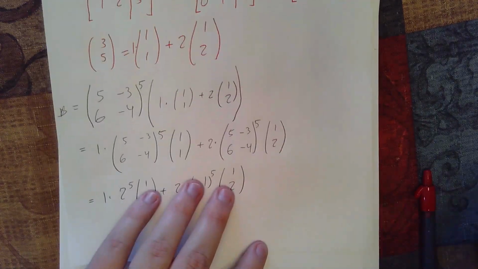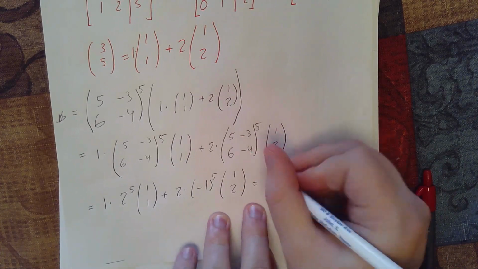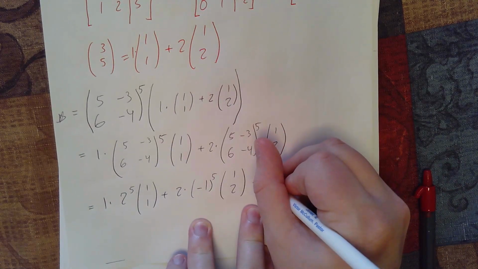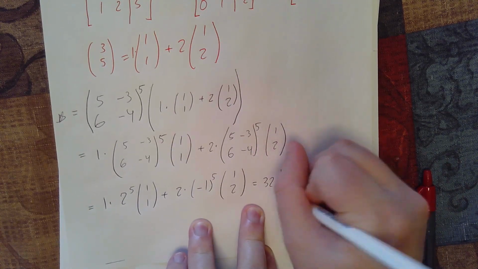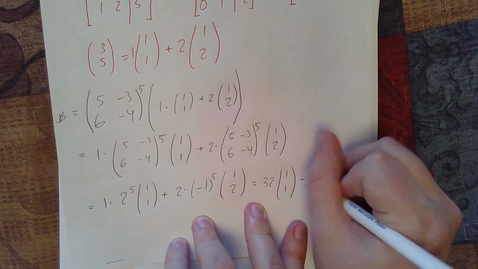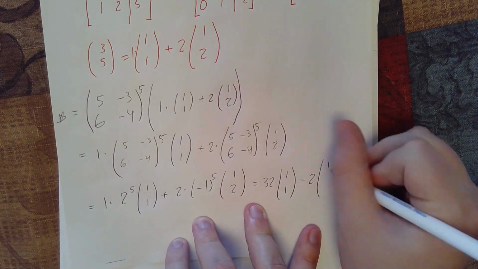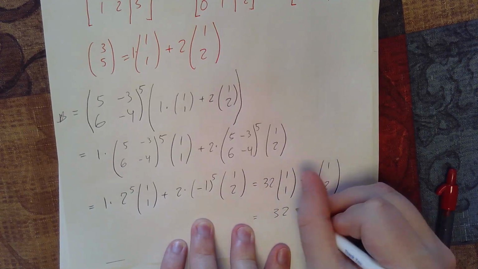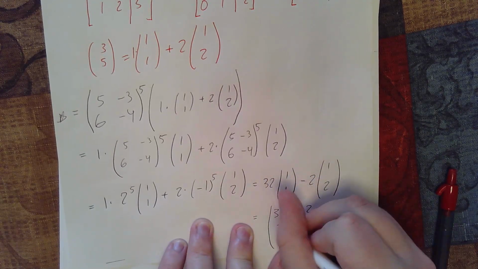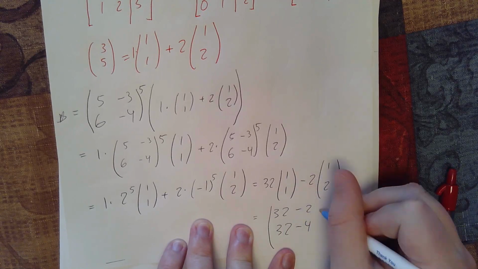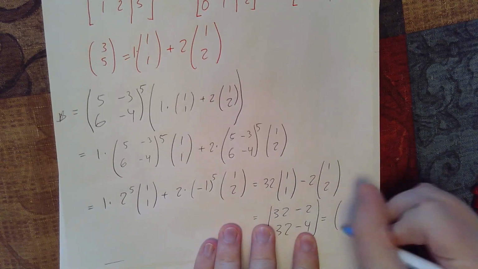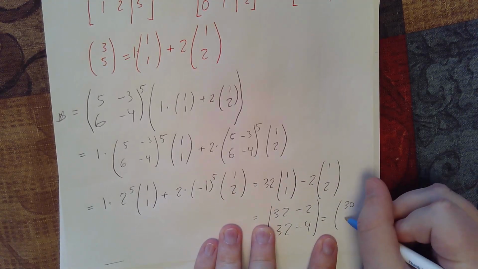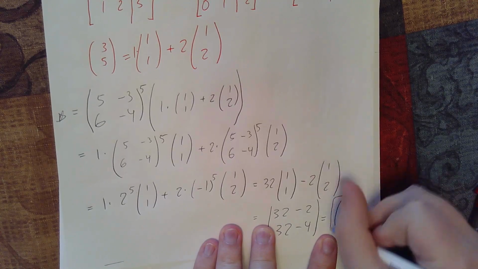And so this is a much easier problem to solve. We get 2 to the 5th, which is 32, times (1, 1) minus 2 times (1, 2). So we get 32 minus 2 and 32 minus 4. So we get a final answer of (30, 28).